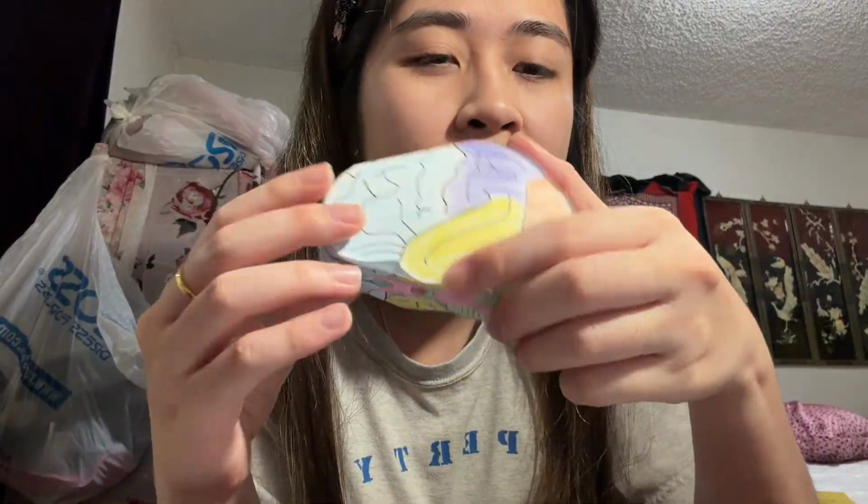From this side you can see this one is the right brain and this one is the left brain, so we also call them the right hemisphere and the left hemisphere. So that's it. That's our brain. Thank you for watching.